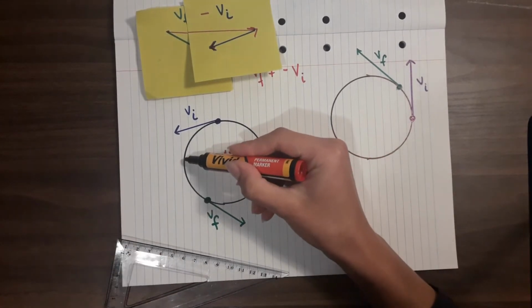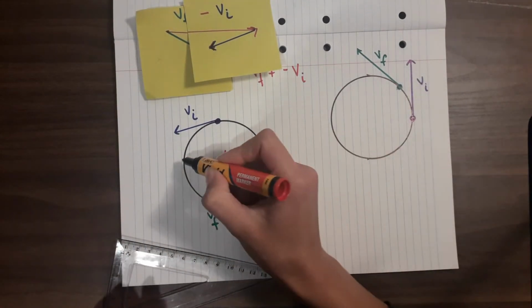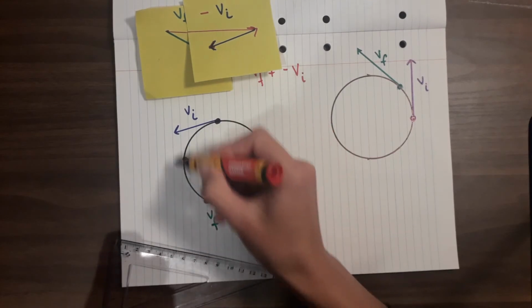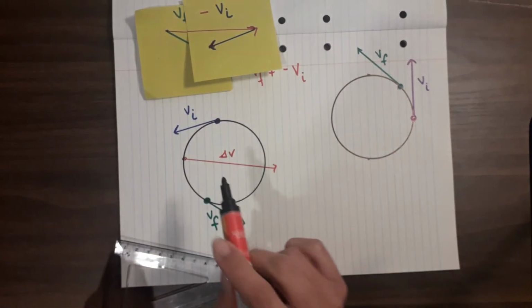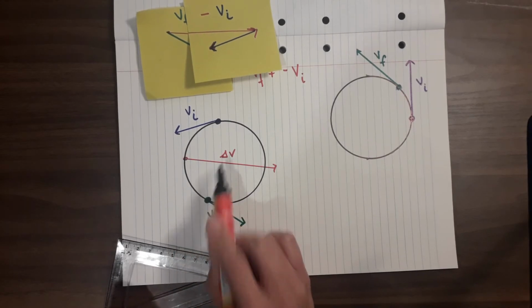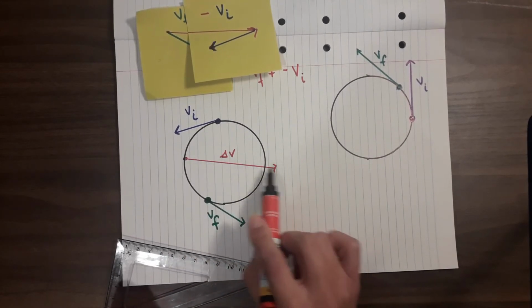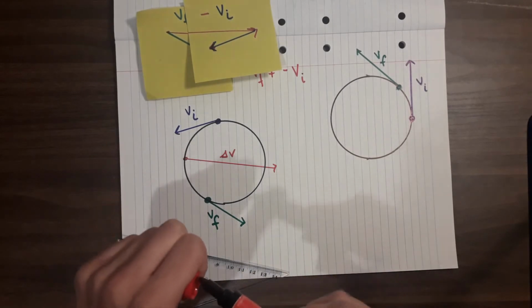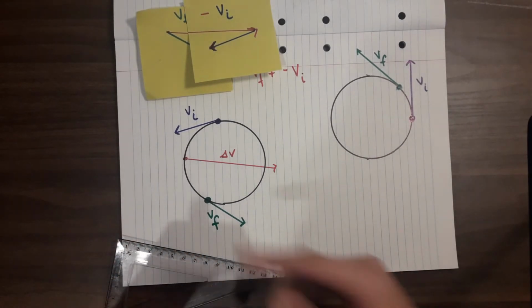Again, you usually find that if you overlay it onto a circle, it's coming from a point, I guess, in the middle of these two velocities, and then that arrow is going to head straight through to the center of the circle. Remember that the length of this arrow is the magnitude of that change of velocity.